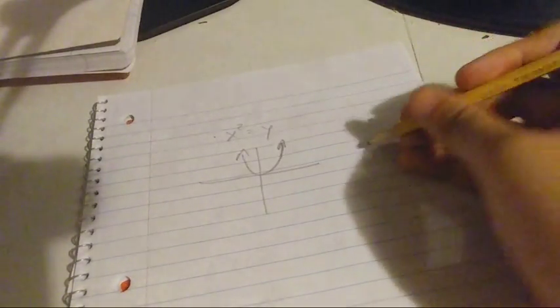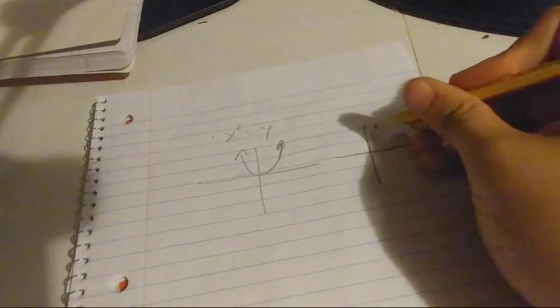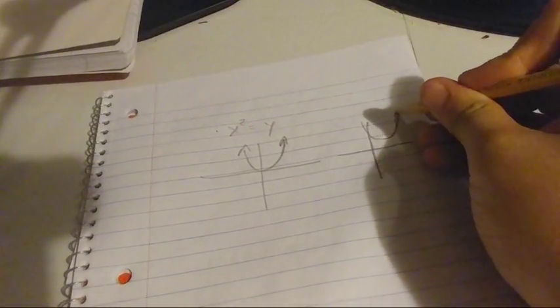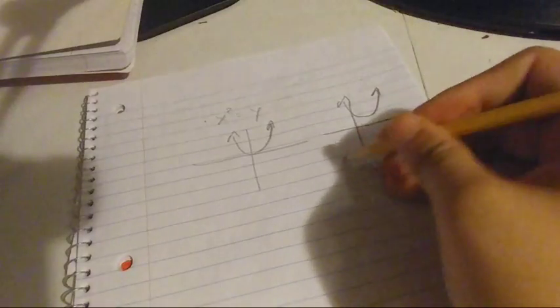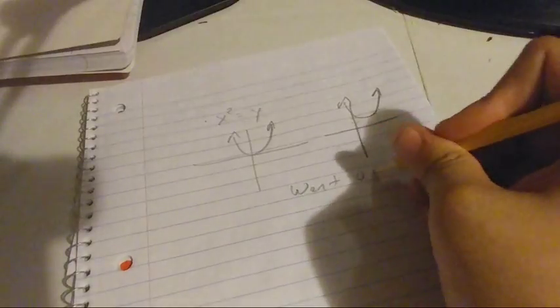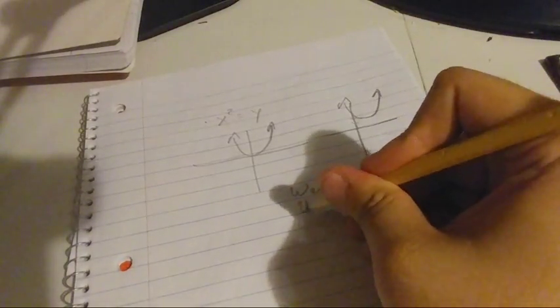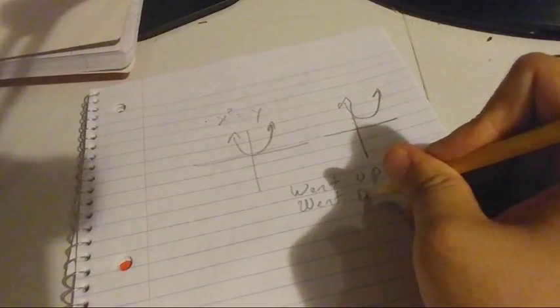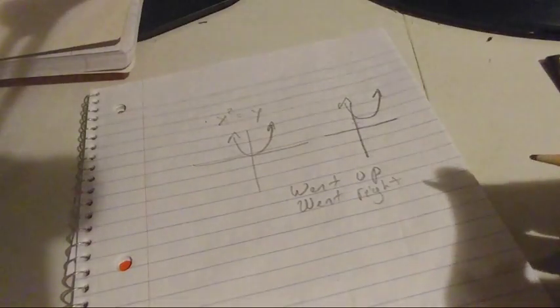So this is what the original one always looks like. So if I drew one right next to it that looked a little bit like this, how would you describe it? Well, if you were me, you would say it went up, and it went to the right. So it went up and it went to the right. That's the description I would look for.